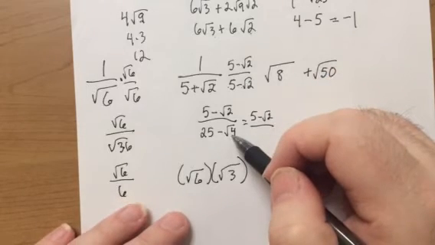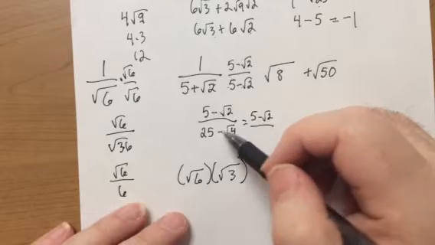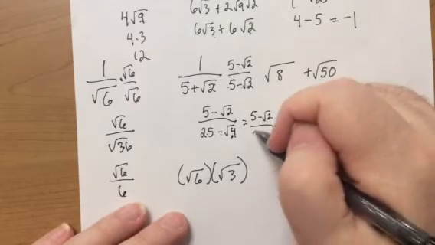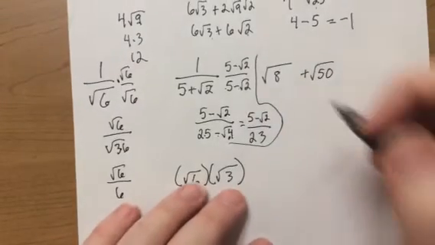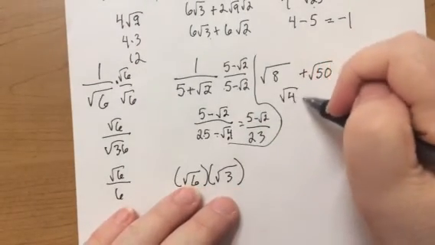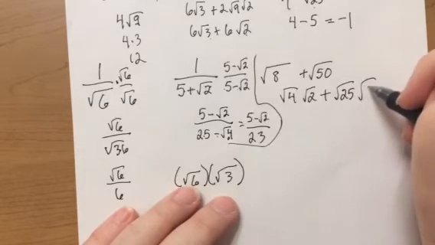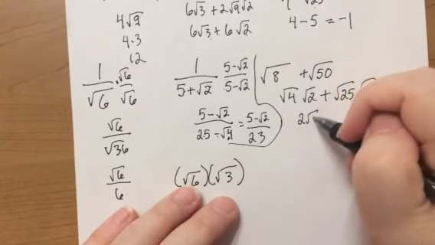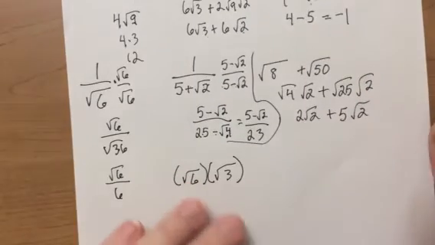Then square root of 4 is what? Well, what multiplies by itself to get 4? That's 2. 25 minus 2 is 23. Hey, hey. This one, square root of 8, we're going to break it up into 4 and 2. 50 is 25 and 2. So it'd be 2 square root of 2 plus square root of 25, 5 square root of 2.